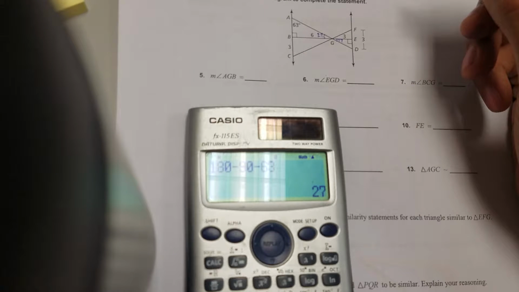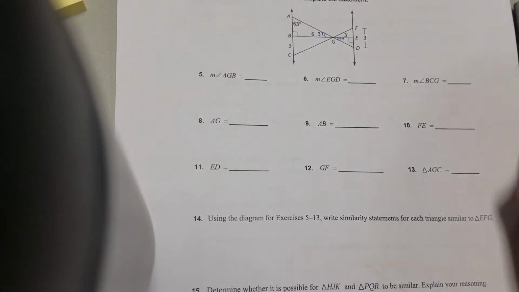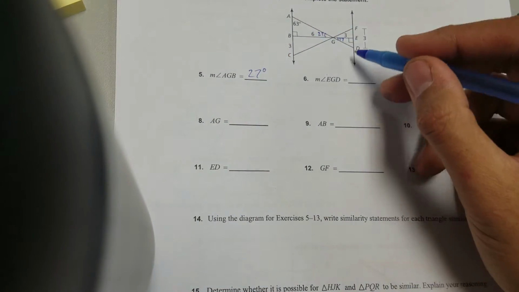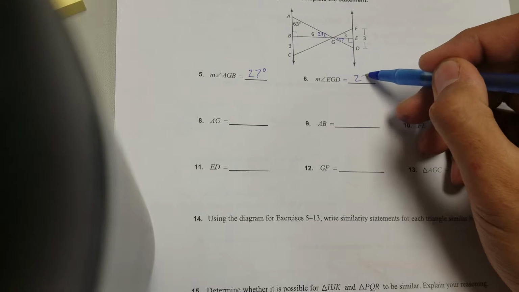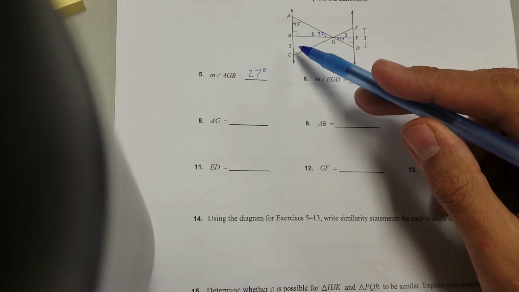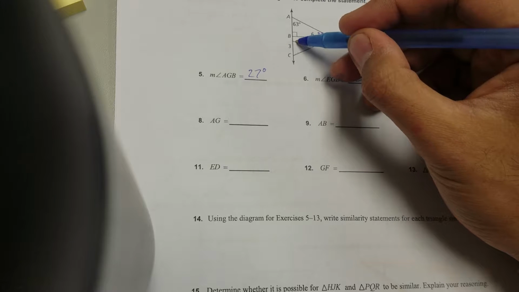Is that all I've got? I think it is. 27, 90, let's see. AGB is 27 degrees. EGD is 27 degrees also. BCG, okay, so I need this angle. This is 90.